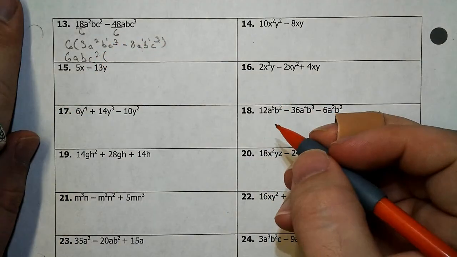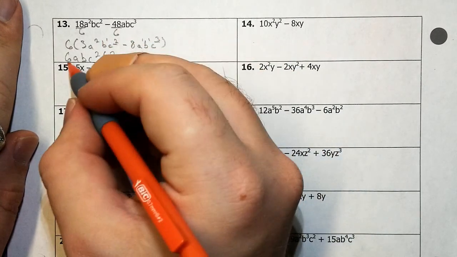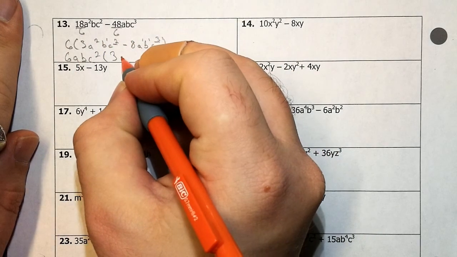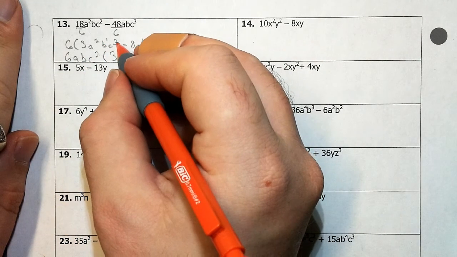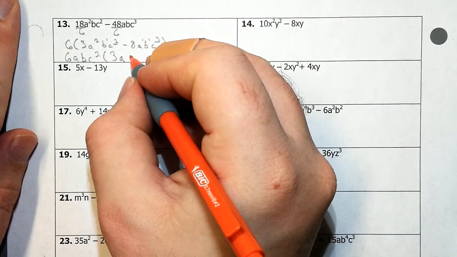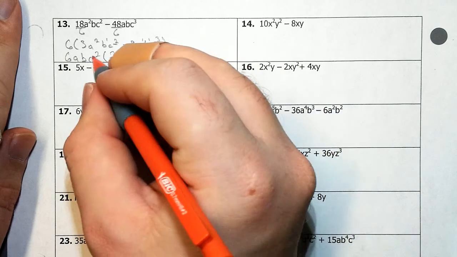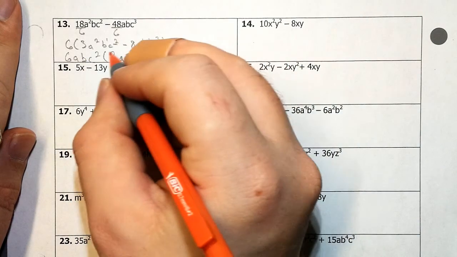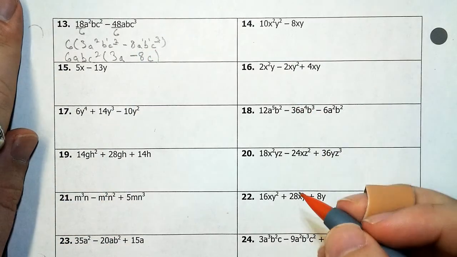And now we just write what's left over. So it still has that 3. A squared, we pulled out 1, so we just have A. B, we pulled out a B, so the B went away. C squared, and we pulled out C squared, so that C went away. Minus 8, we pulled out the A, that's gone. Pulled out the B, that's gone. C to the third, and we only pulled out 2 of those C's, so this is going to be just a C.